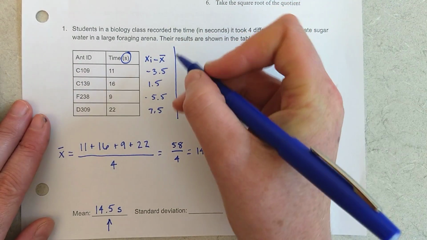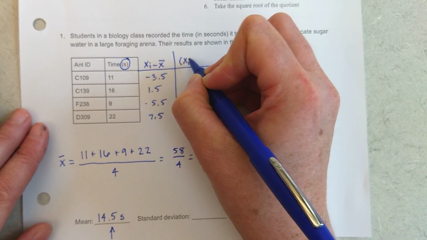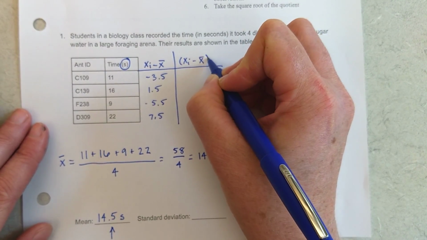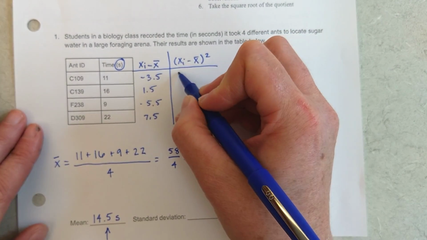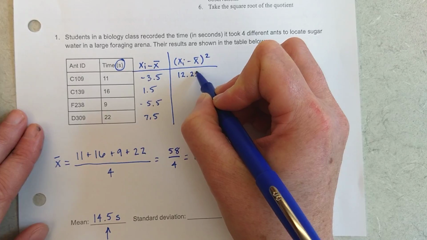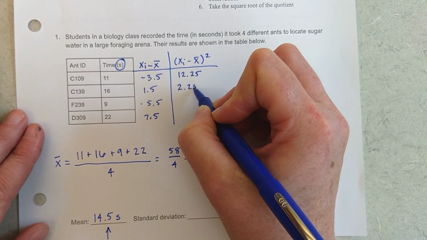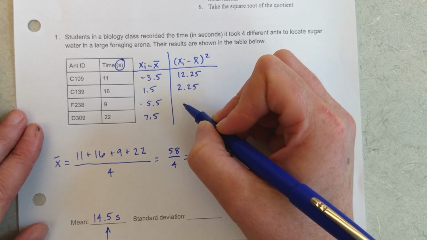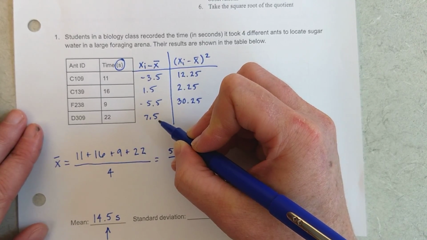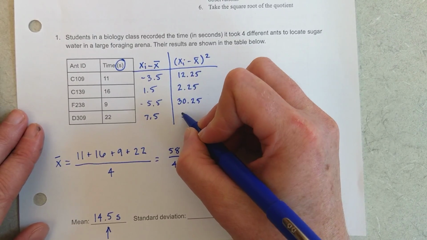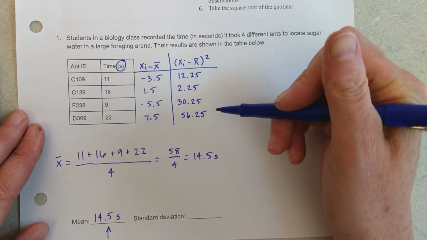Our next step is to take each one of these terms that we just found and to square it. That will get rid of the negative sign. So negative 3.5 squared is 12.25. 1.5 squared is 2.25. Negative 5.5 squared is 30.25. And 7.5 squared is 56.25. Now we've gotten rid of all of the negative signs.